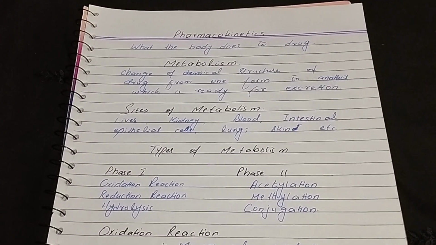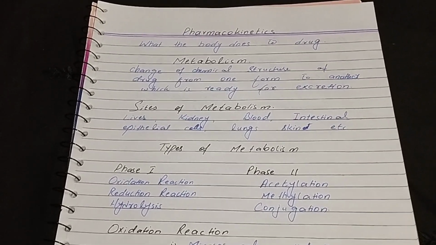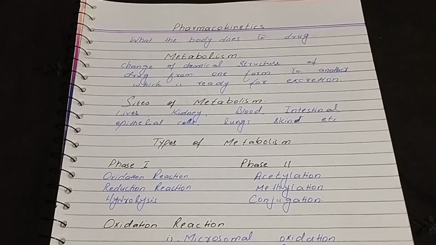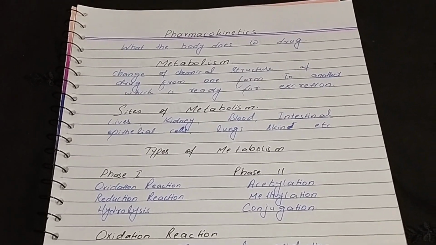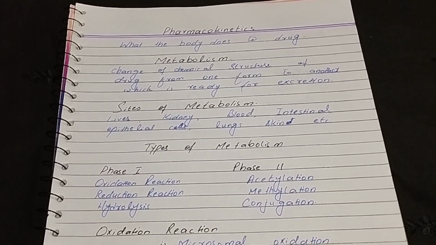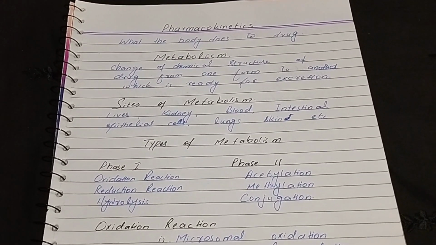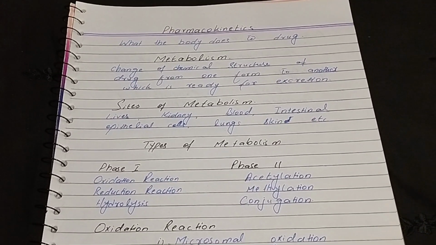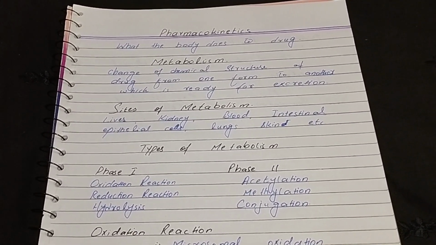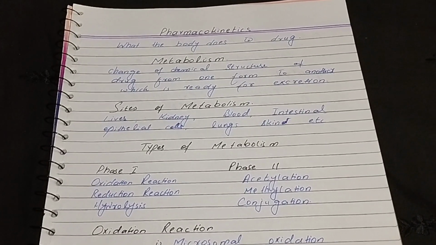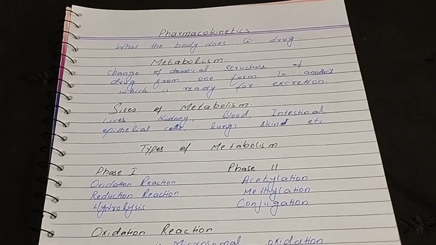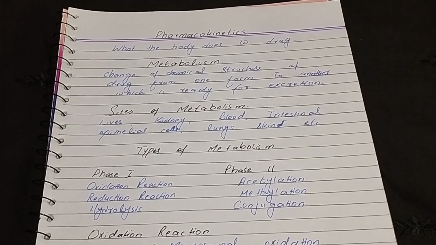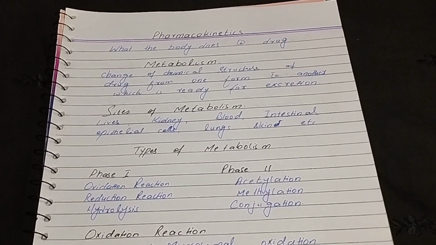In the previous videos, we discussed the pharmacokinetics and its first two steps, that was absorption and distribution. Today we move towards the third step, that is metabolism, in which the drug becomes pharmacologically inactive, less lipid soluble and easily excretable. It can be defined as a change of chemical structure of a drug from one form to another which is ready for excretion, right?